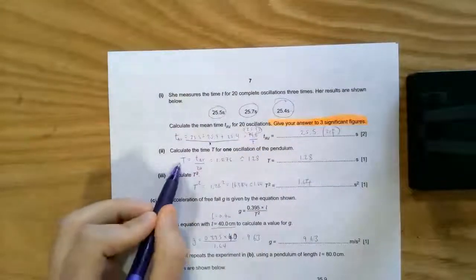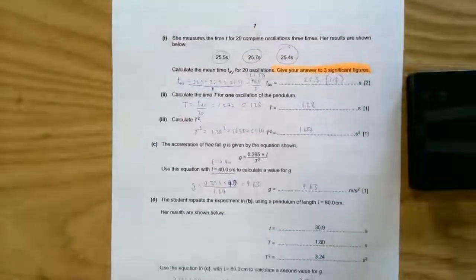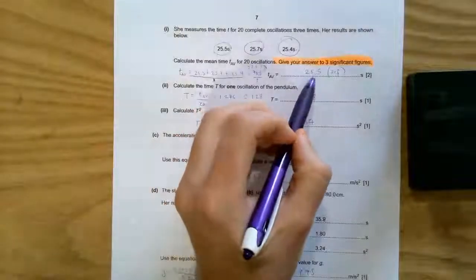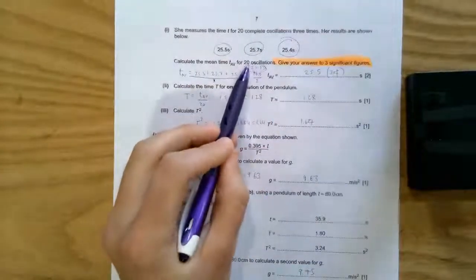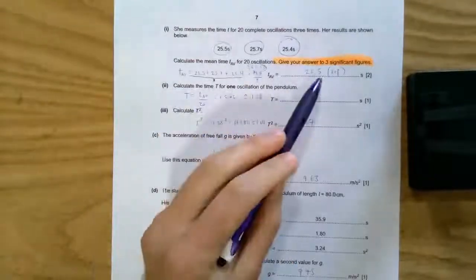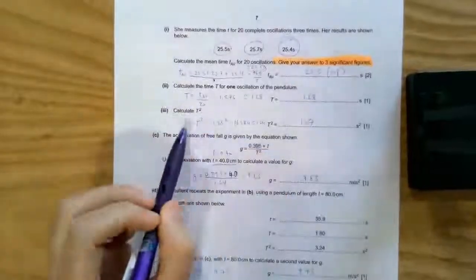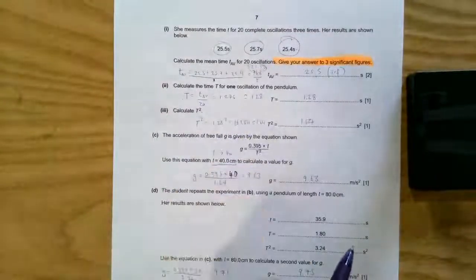Similar here. I think we're okay with all this. We're just simply taking the numbers we're given. Firstly, my average time. We're then asked to calculate the time for one oscillation. Well, this is the time for 20. You need to then divide that time by 20. Again, giving answers to 3 significant figures. You're then asked to square t. I squared it, I got 1.64.